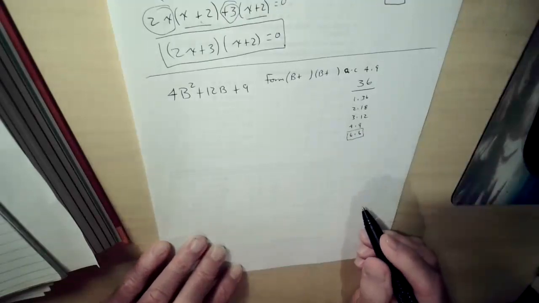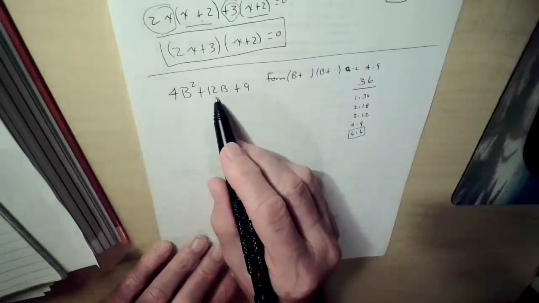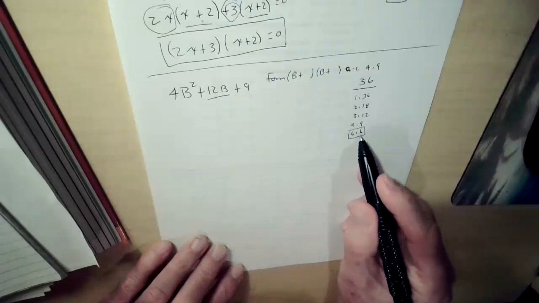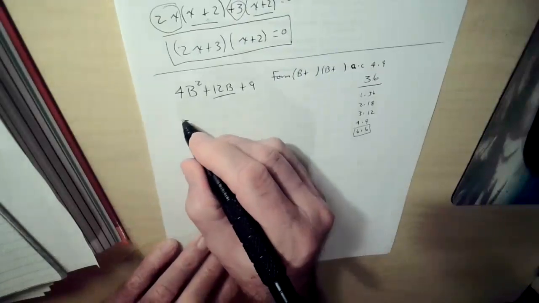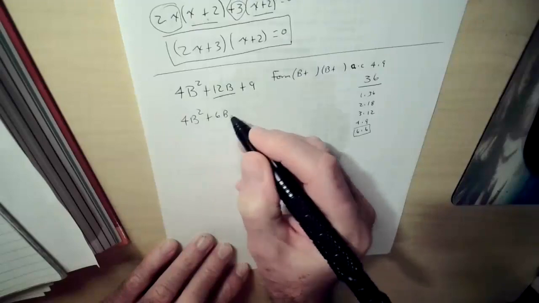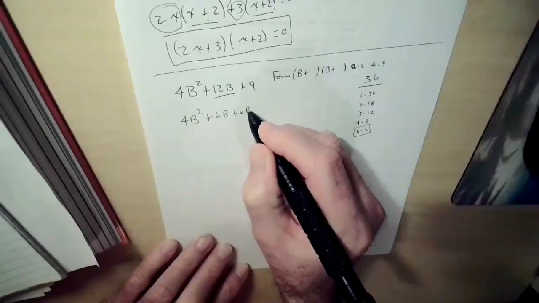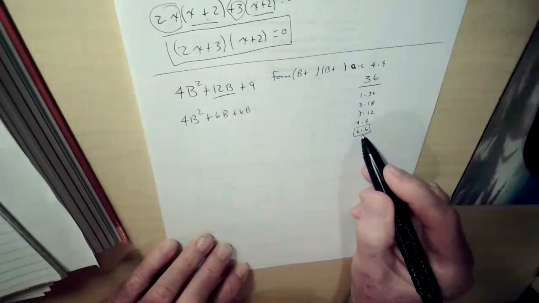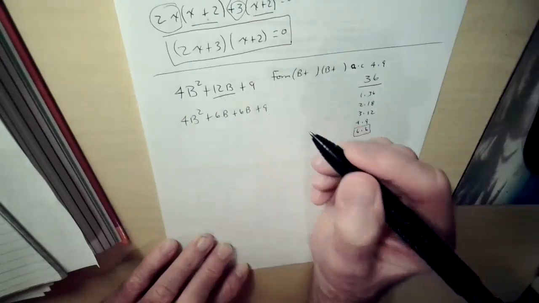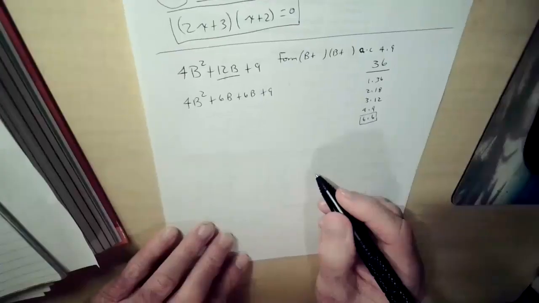Yes. Now again, we're going to split this linear term up into two terms. So we're going to get 4b squared plus 6b plus 6b. We're taking both of these and splitting up this linear term. Plus 9.